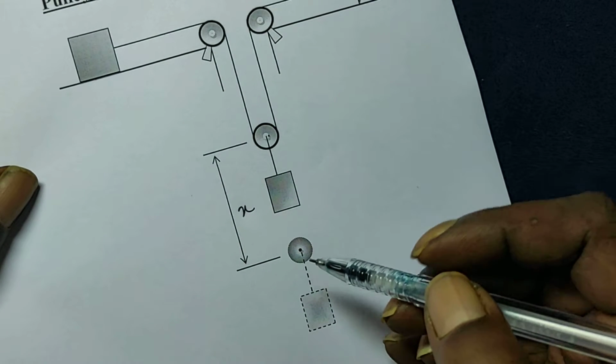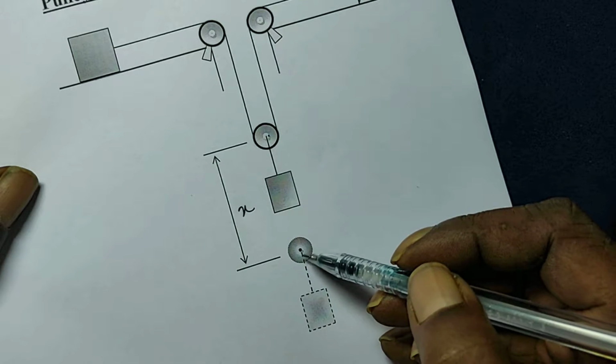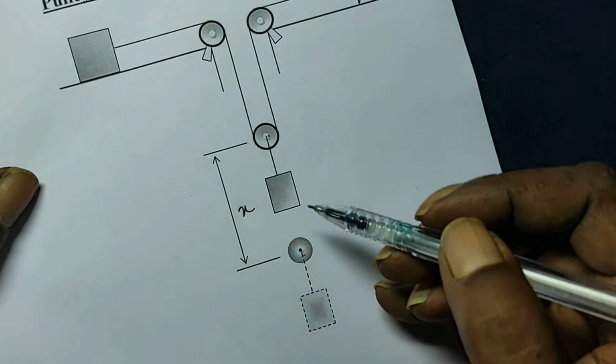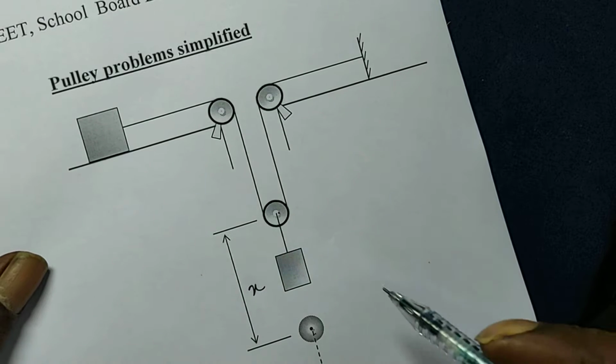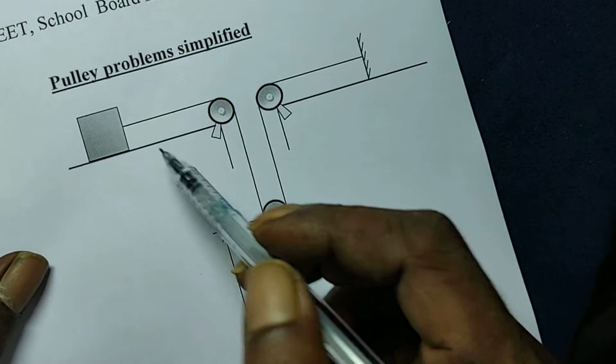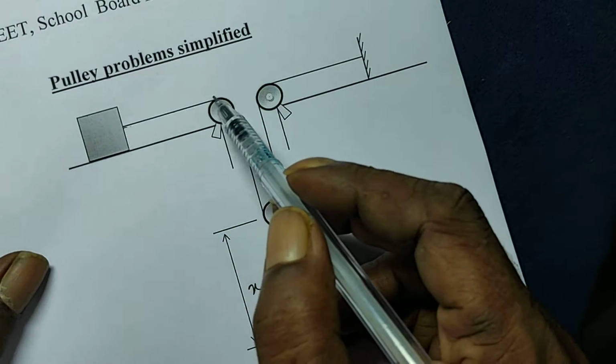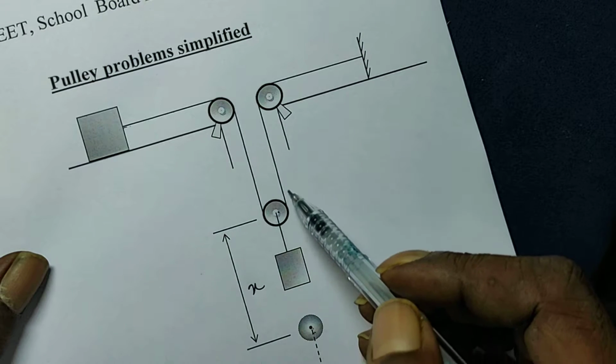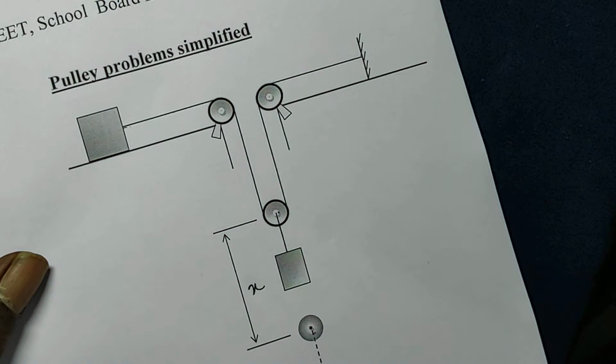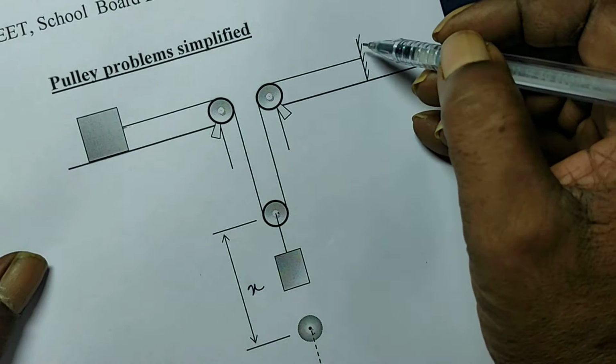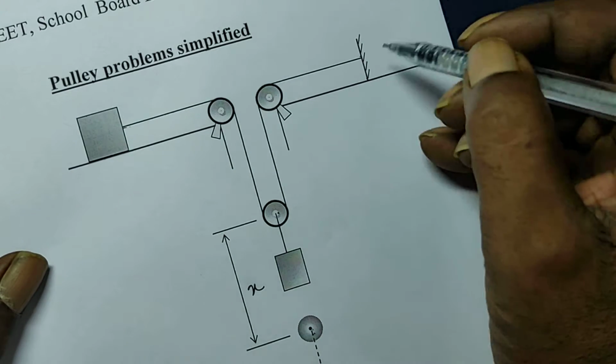So when the new position of the pulley is here, what part of this string? Look, the length of the string is fixed from here to here to here and to here. The length is fixed, since this end is fixed.